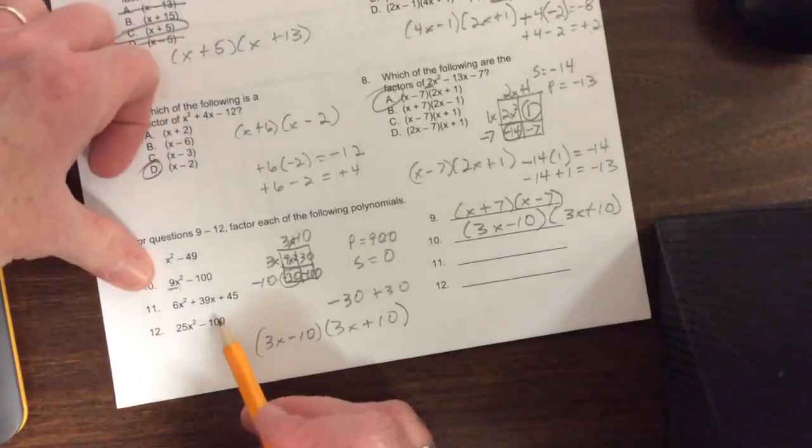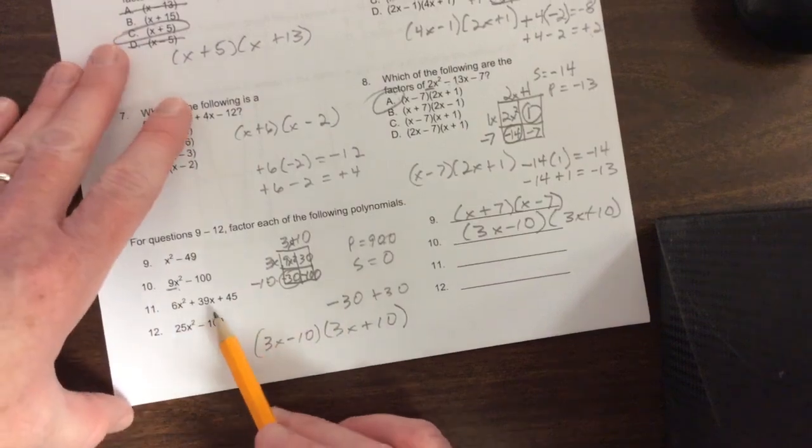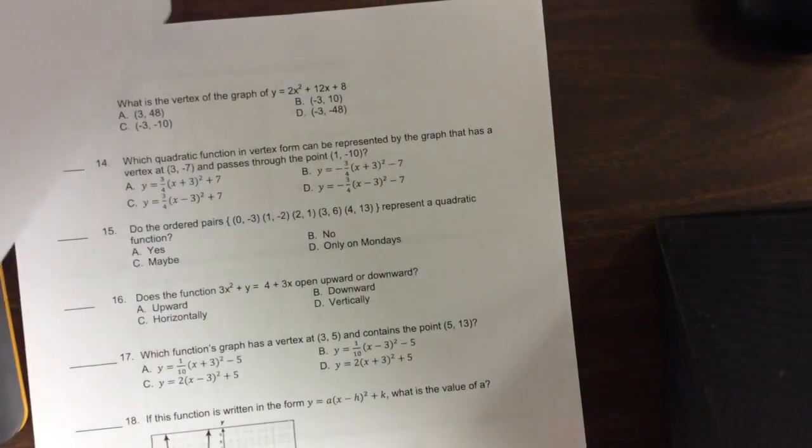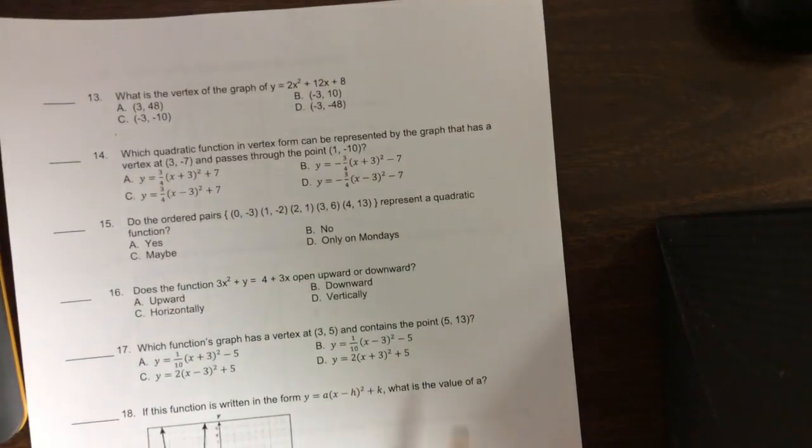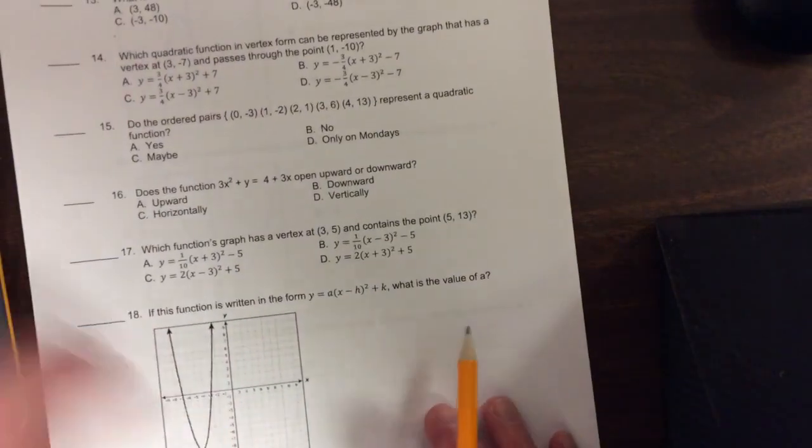Okay, this one here, a lot of factoring. To save time, I'm not even sure if I'm going to do that. Yeah, I'm not going to do it because I want to get to the other stuff.